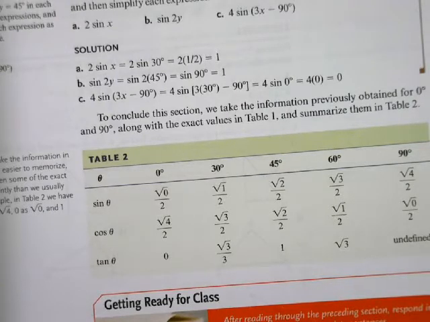I just want to make sure that exact value chart is on Canvas. It's not. I will make sure it's there. Okay.